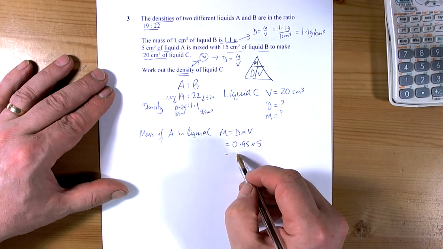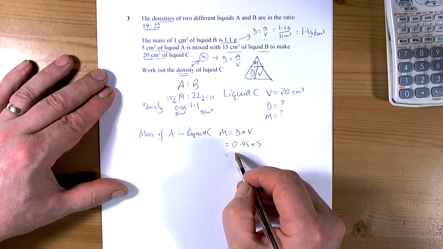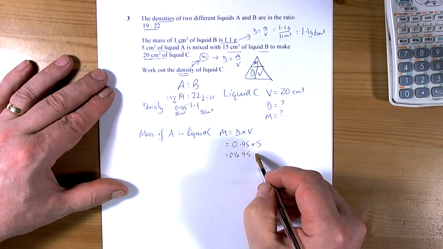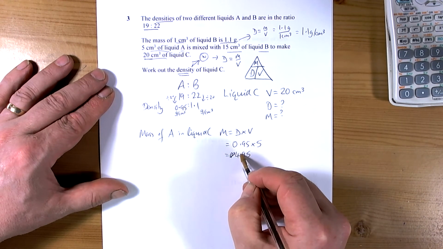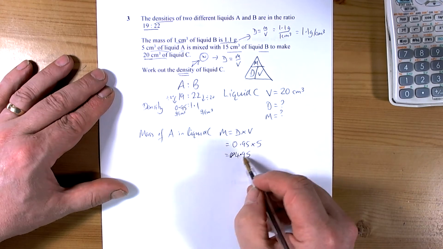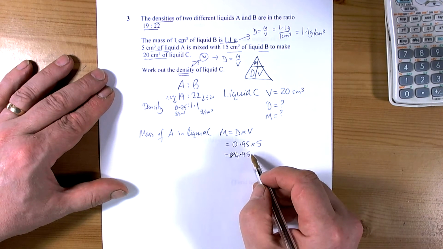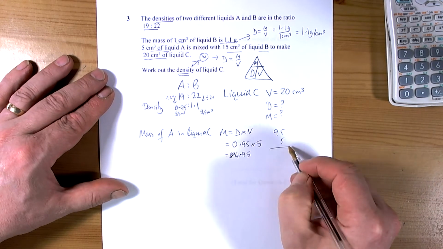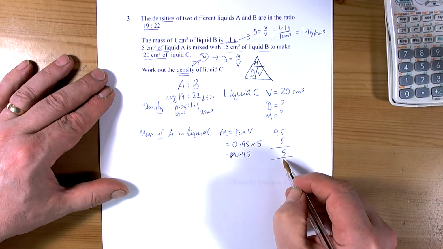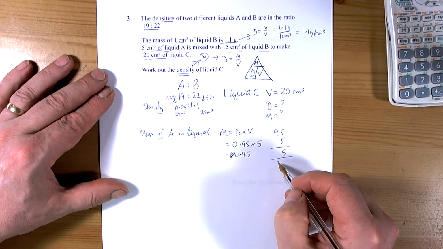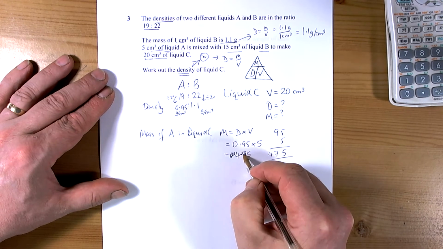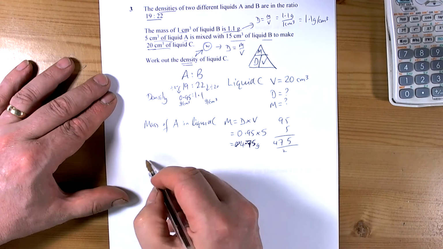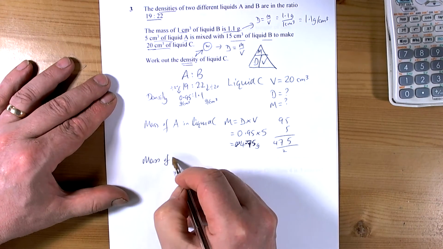So 95 5s: 5 5s are 25, 5 9s are 45, and 2 makes 47. Yeah, I knew it didn't look right. So that's 4.75 grams.